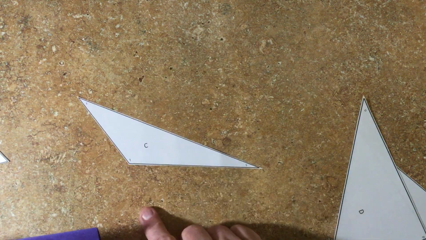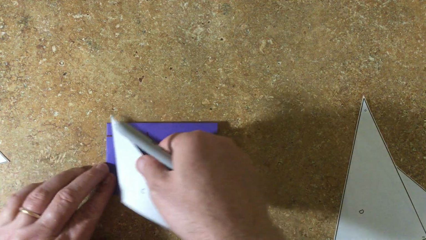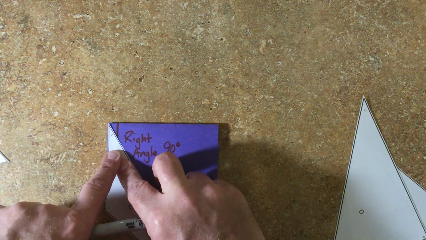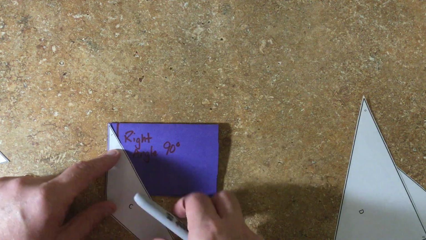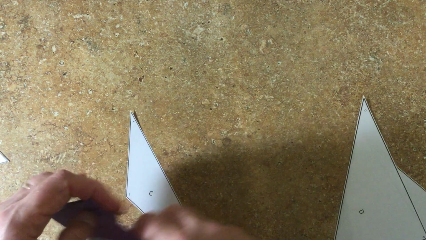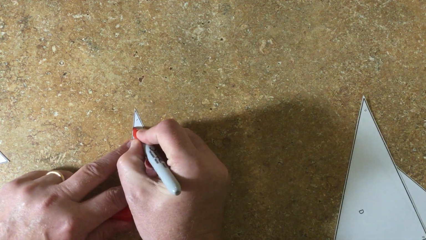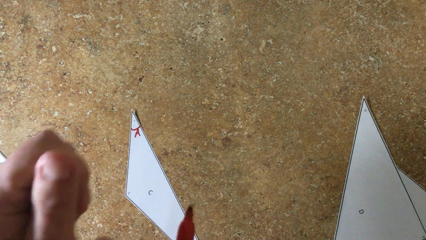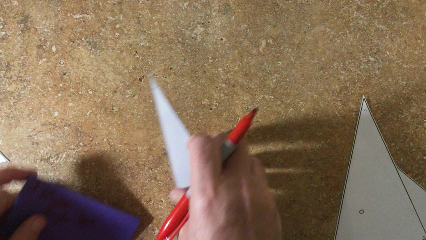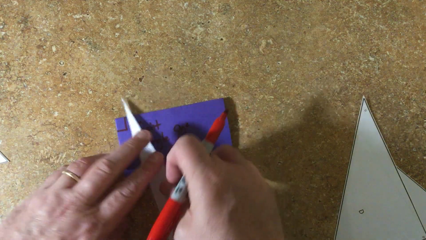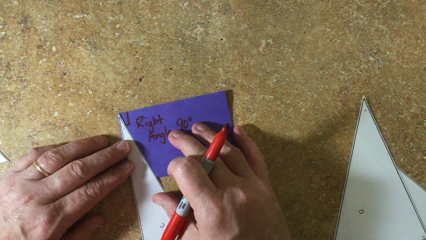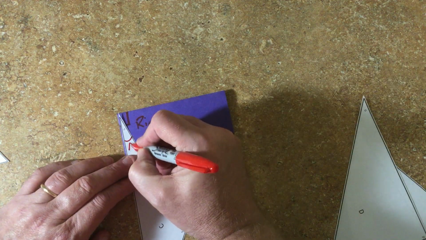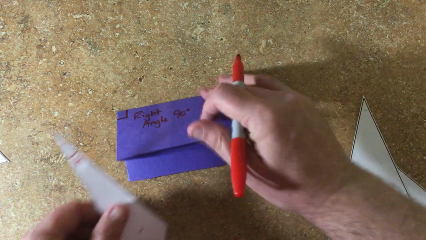So I'm on to triangle letter C, and clearly that's an acute angle right there. So I'll go ahead and mark that as an acute. Let's see, this one, nice and skinny, like a cute little animal as we talked about. That is definitely an acute angle, so I can mark that as an acute.